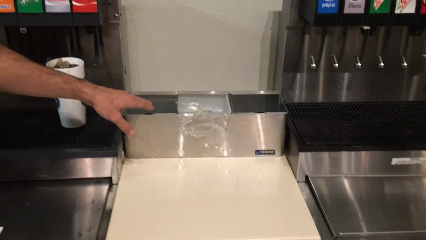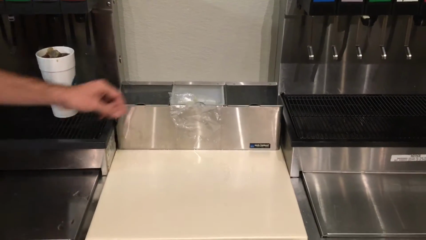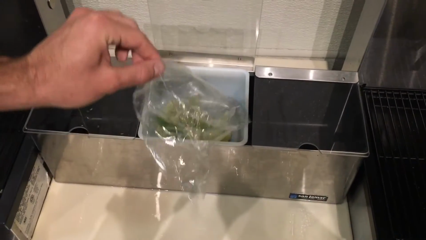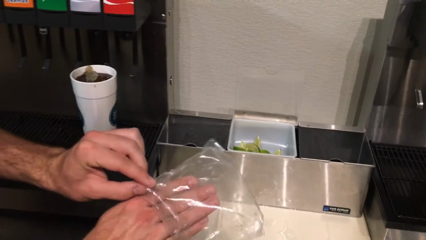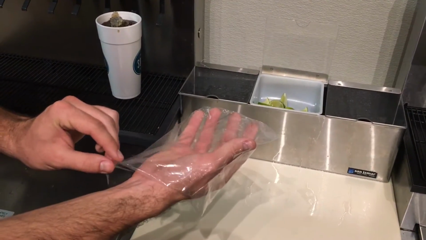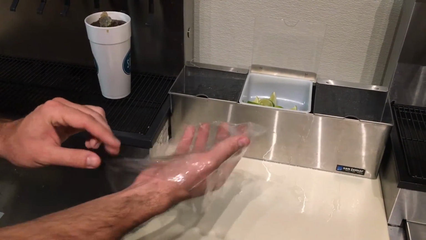Next to the soda fountains, you'll see our fruit tray. This is where we keep the limes, lemons, and oranges. In the tray, you'll see there's a plastic bag. This bag will be used to get the limes. You will not grab any of the fruit by hand. Make sure you always use one of these bags.